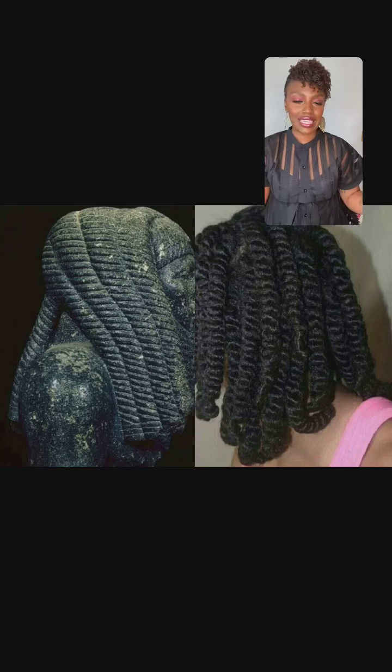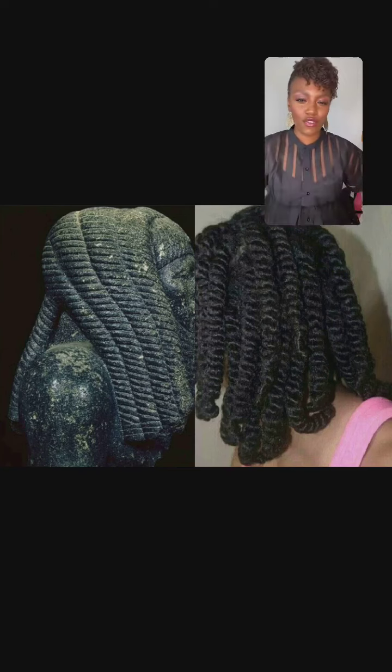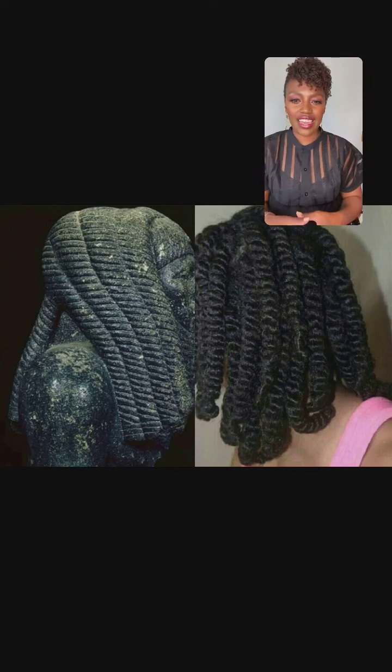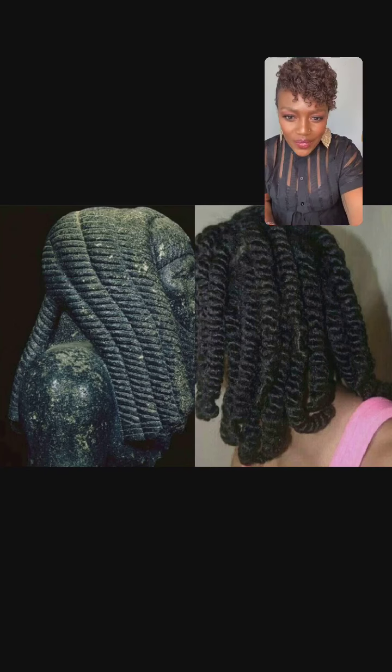So like I said, these styles predate us by centuries. It's been done forever and ever and ever. And I think it's just really cool to bring it into modern day styling as well.